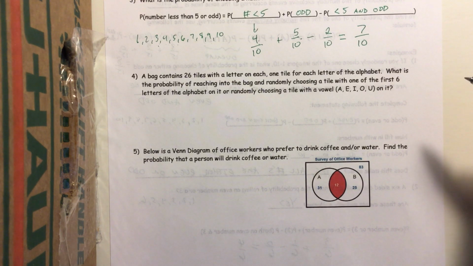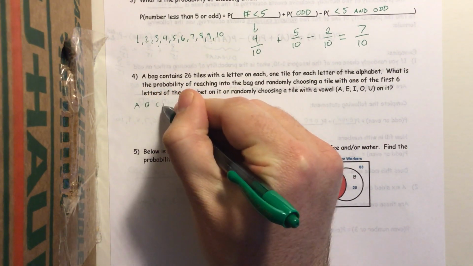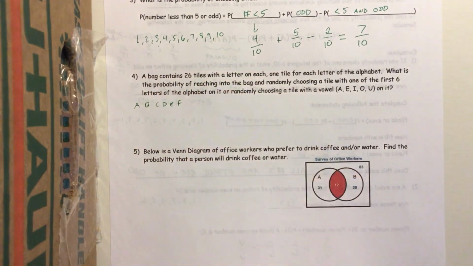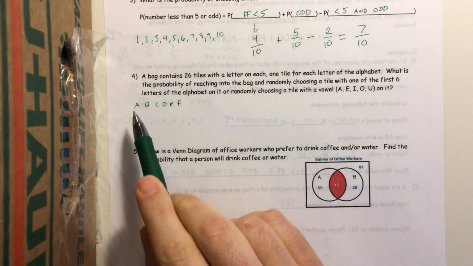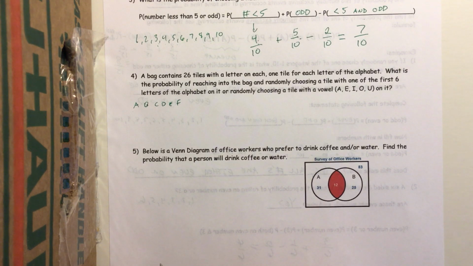All right, this is mutually inclusive. This is going to have some overlap. The first 6 letters of the alphabet are A, B, C, D, E, F. So we have 2 letters that are vowels in the first 6 letters of the alphabet.